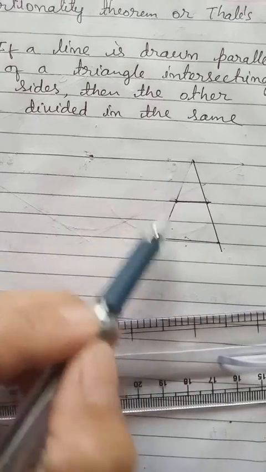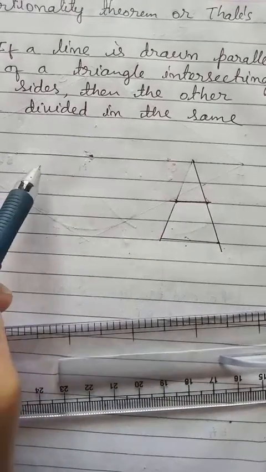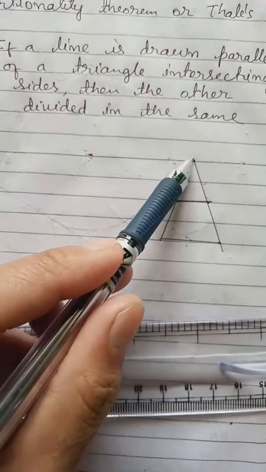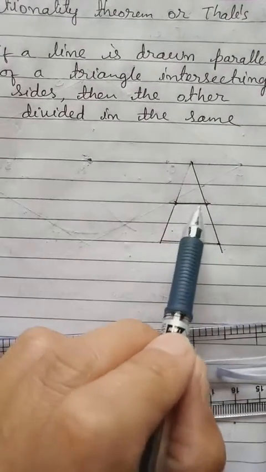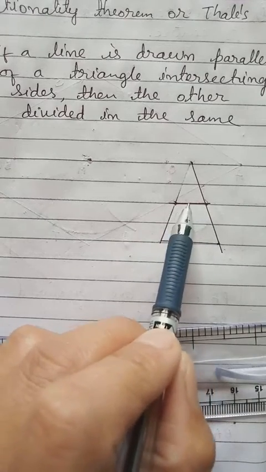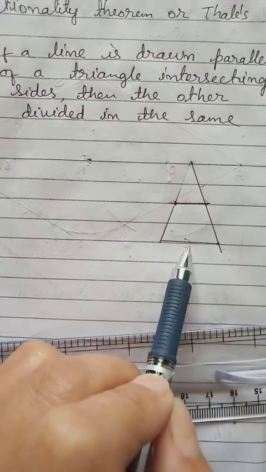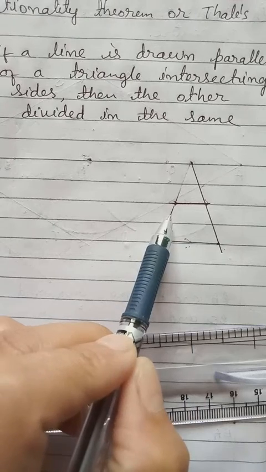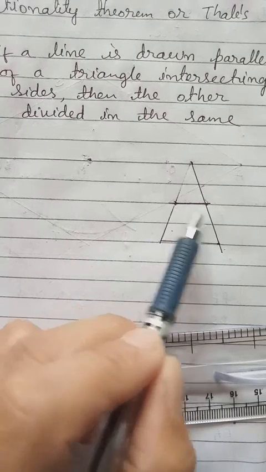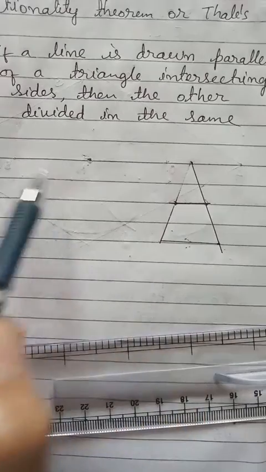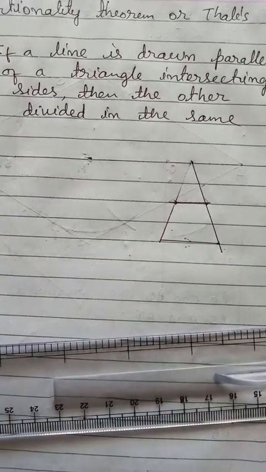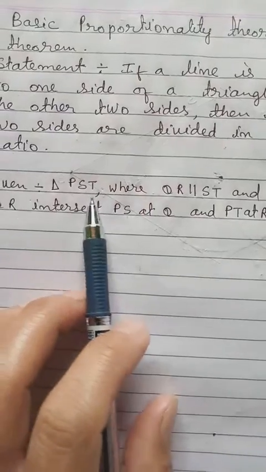So you have to name it. Whatever we draw here, we have to write, okay? We have to write like that. Given a triangle, give it some name. Then we have one line parallel to this one and it cuts this side at this point and this side at this point. So this is the given part that you have to write. So now we have written the given.